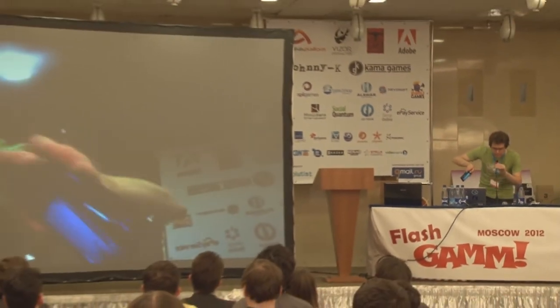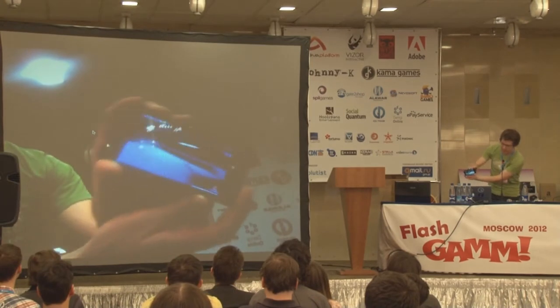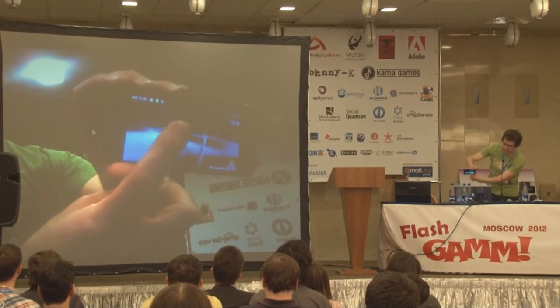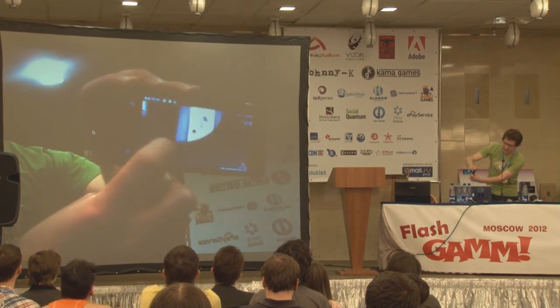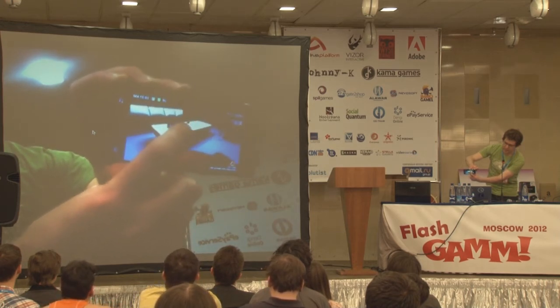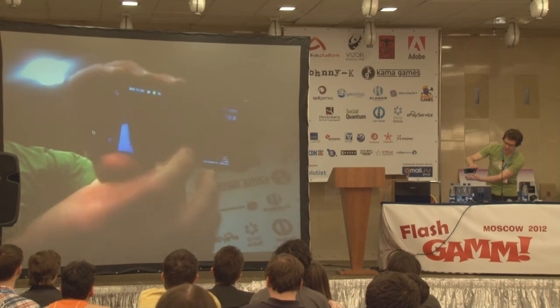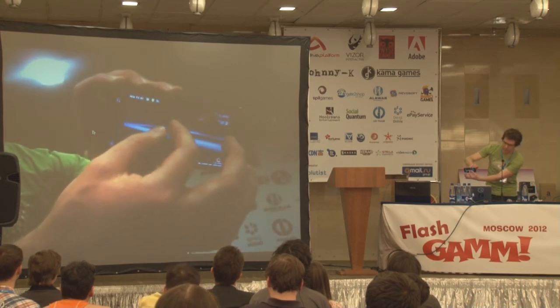It's a little room demo. So this is running at 60 frames a second, and you can see it's really responsive on the mobile device. This is compiled with Air 3.2, and you've got pinch zoom and all the rest of it.